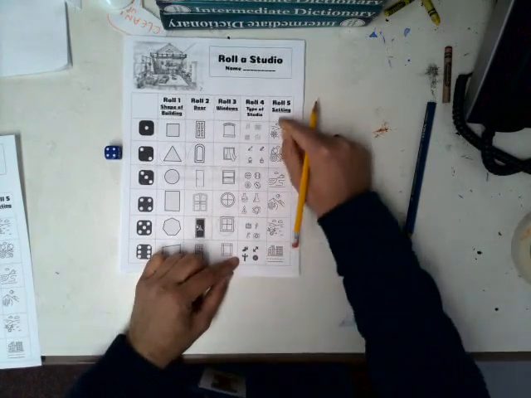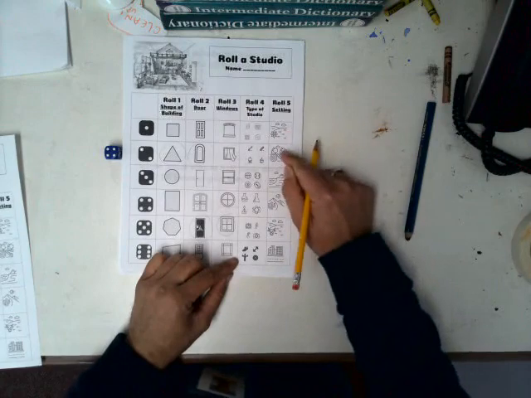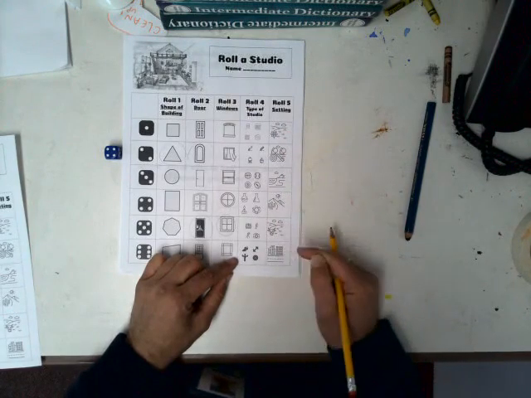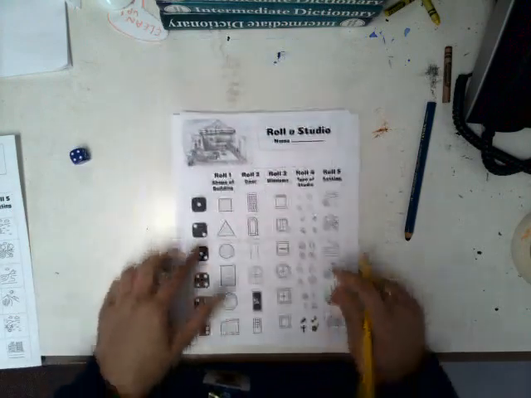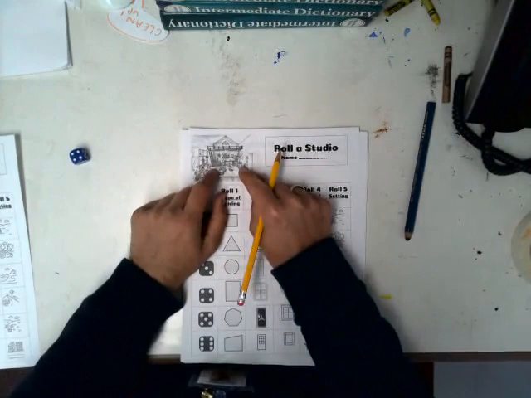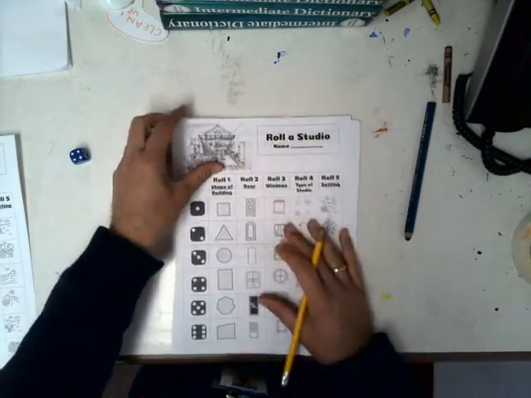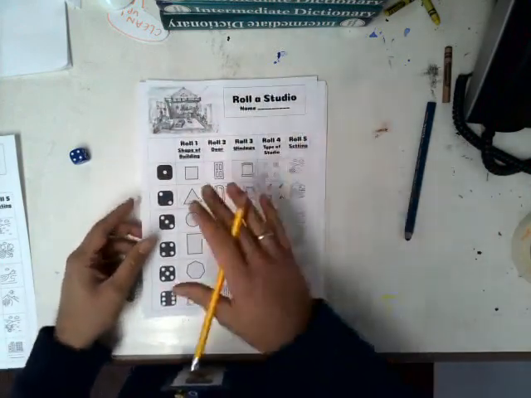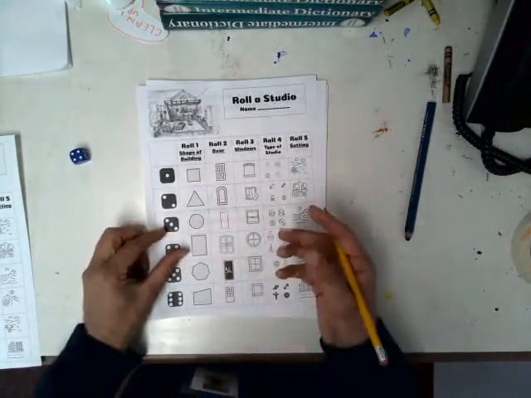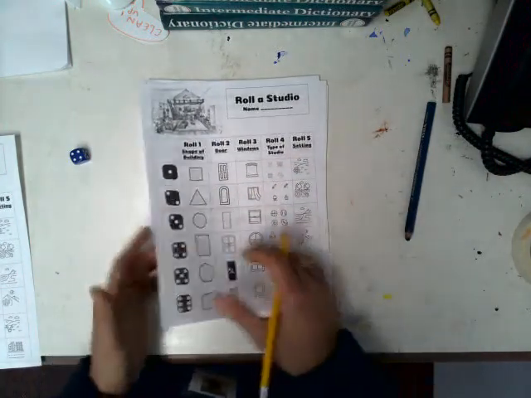Finally, you have the setting. Show me where this studio is. Is it in the fields, in the forest, beach, desert, farm, or the city? You can see an example up here, very detailed. This person showed the inside of the studio. You have a choice of either showing the inside or just the outside, but we do want to see all of these things. We want to look at your studio and tell what they're doing in there.